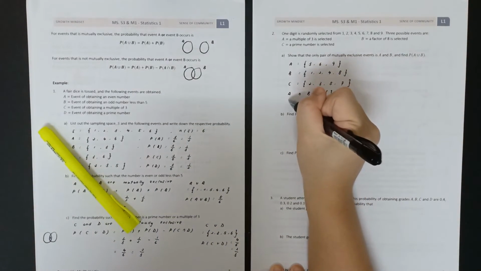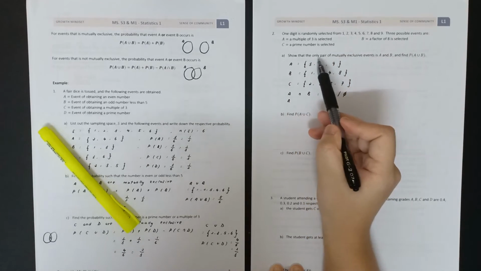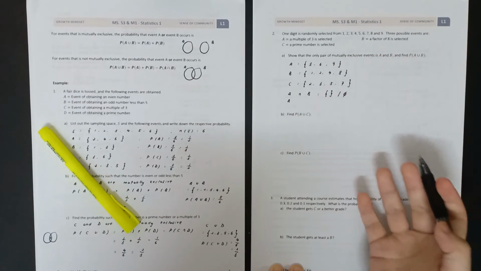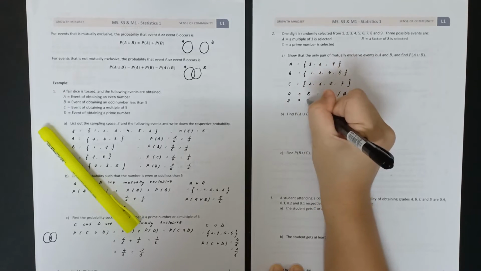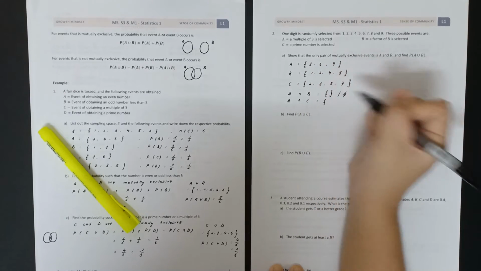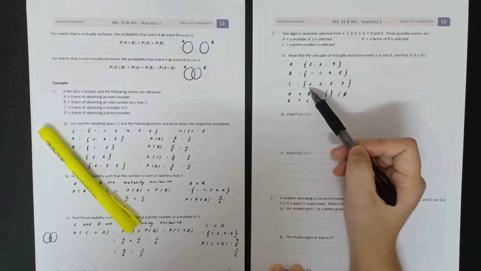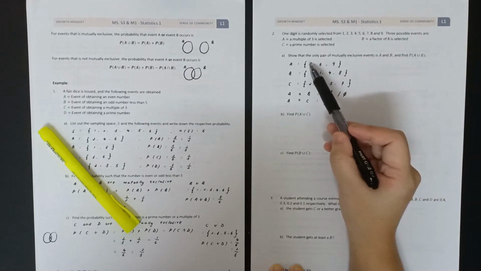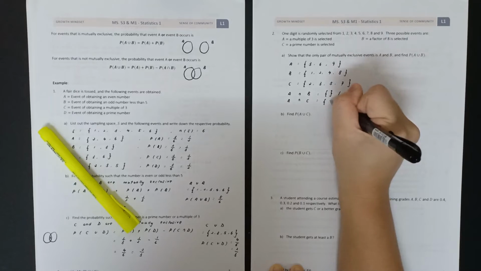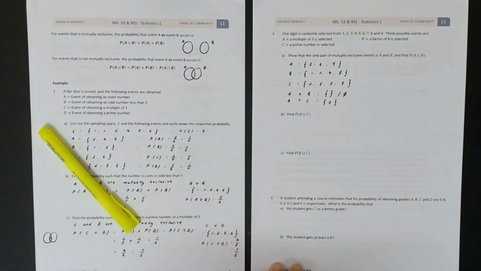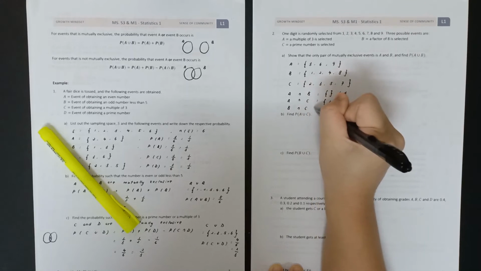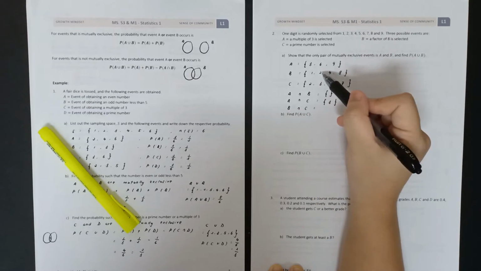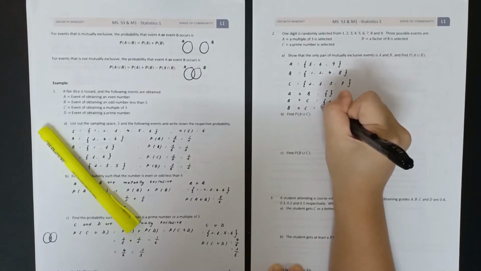Because you need to show that it's the only pair, you need to compare with the others also. So let's see A intersect with C. Do you have things in common? Yes, 3, 6, 9, and 2, 3, 5, 7. You can see 3 and 3 is the same, so the intersection between A and C is 3. I'm going to compare the intersection for B and C also, which will give me 2, and 2 is the same. So that's why it's 2.